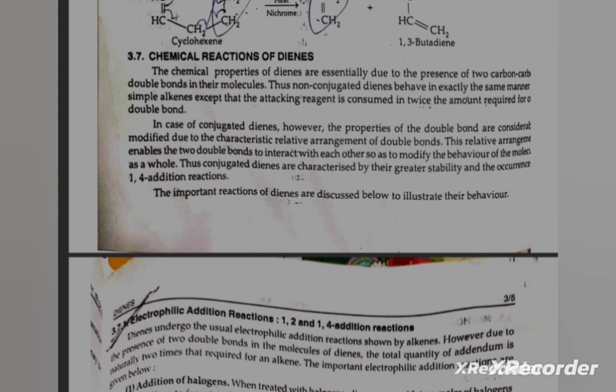In case of conjugated dienes, however, the properties of the double bonds are considerably modified due to the characteristic relative arrangement of double bonds. This relative arrangement enables the two double bonds to interact with each other so as to modify the behavior of the molecule as a whole. The conjugated dienes are characterized by their greater stability and occurrence of 1,4 addition reactions. The important reactions of dienes are discussed below to illustrate their behavior.